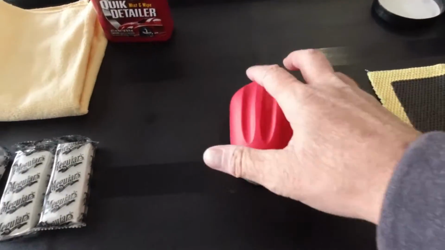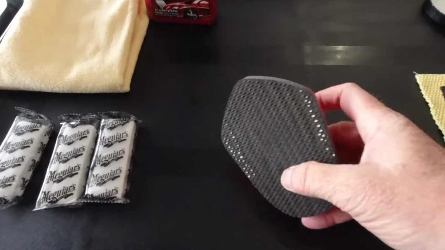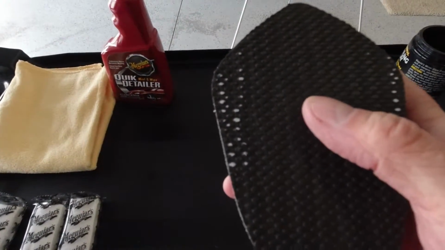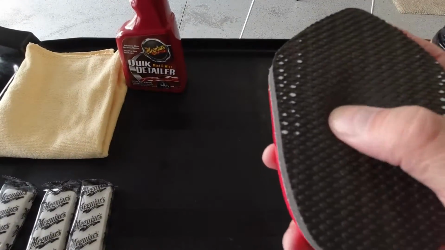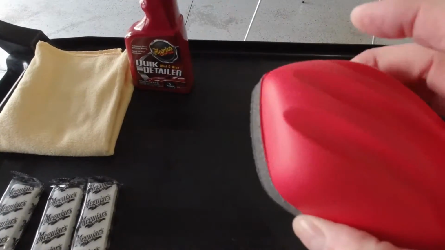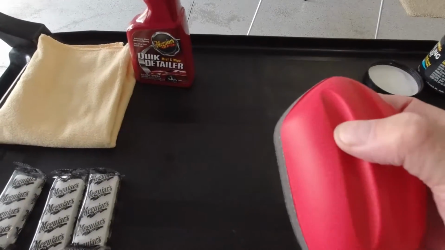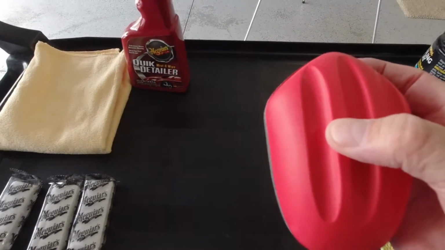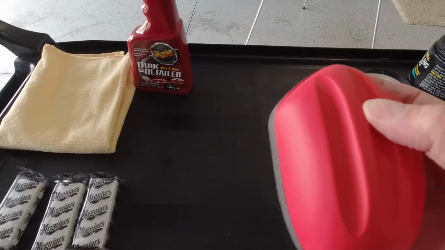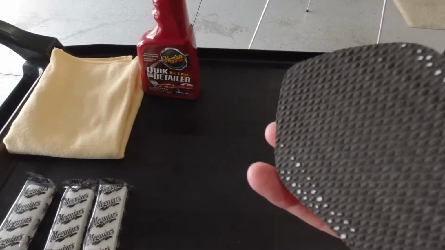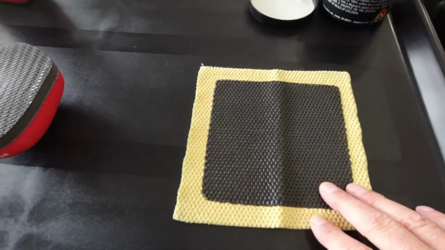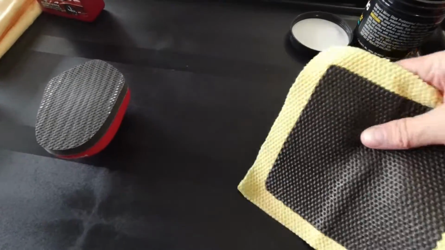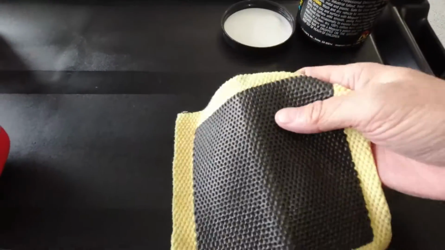Our Mother's speed clay, well, this is kind of what it looks like on the inside, or the underside. It's spongy, made of a synthetic material. The top part is, I'd call it a soft composite material. It's almost like a plastic. And then our clay towel. Soft. So we get a close up here of what it looks like.